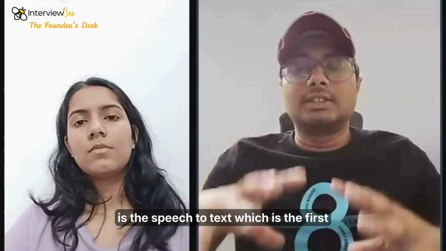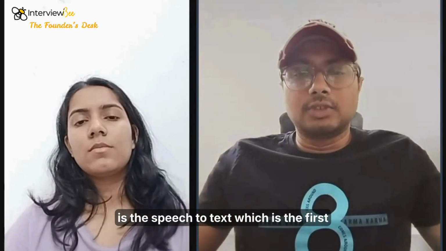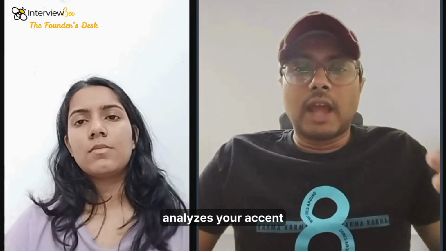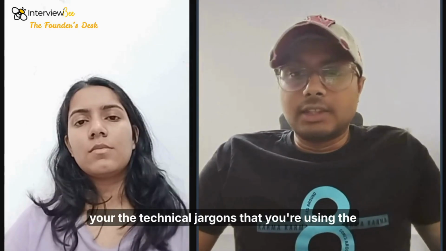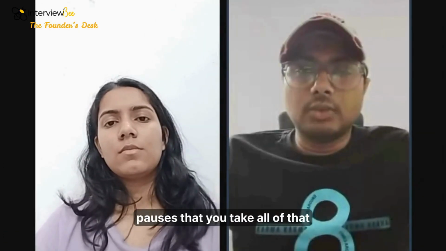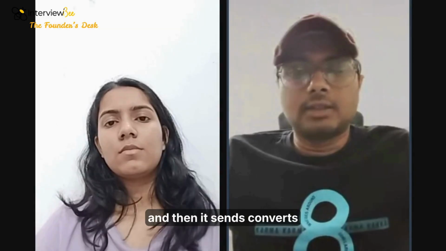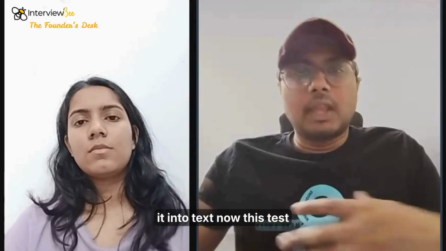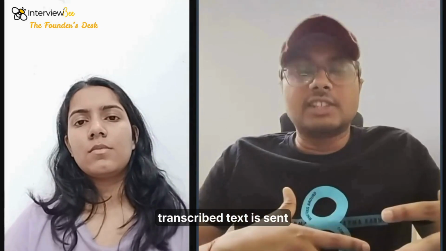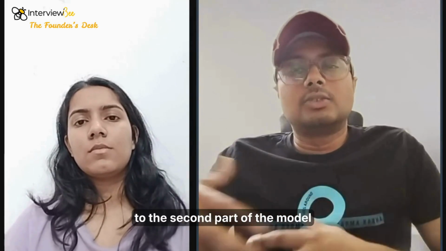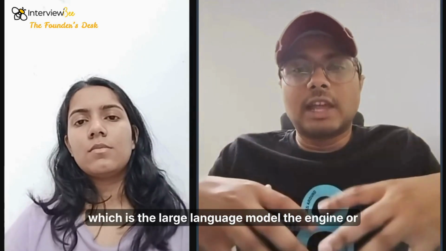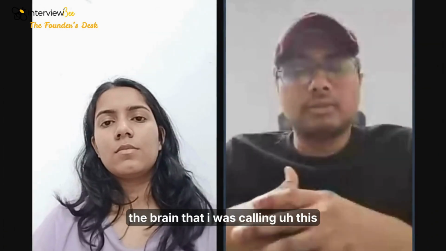Now, this is the speech to text, which is the first step of the loop, where it analyzes your accent, the technical jargon that you're using, the pauses that you take, all of that, and then it converts it into text. Now, this transcribed text is sent to the second part of the model, which is the large language model, the engine or the brain that I was calling.